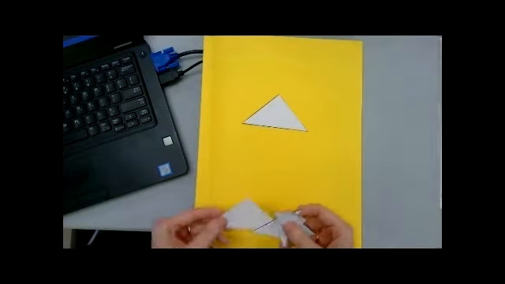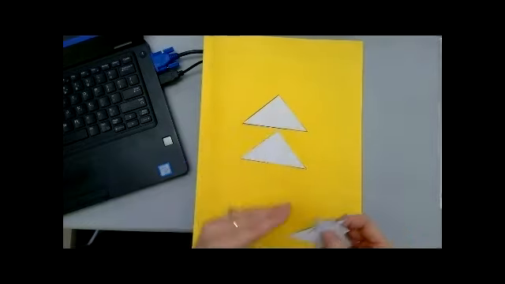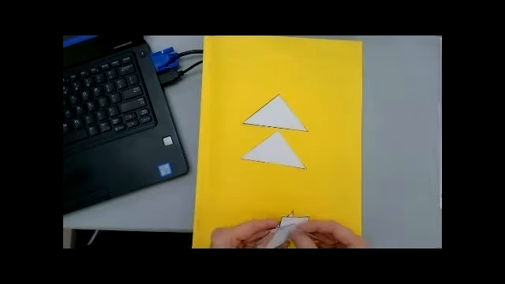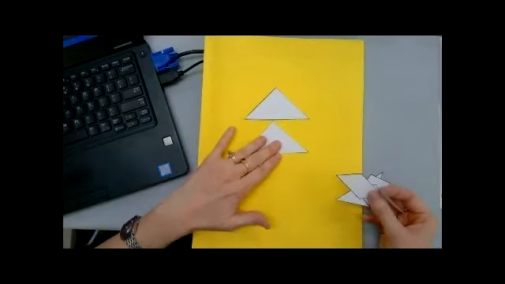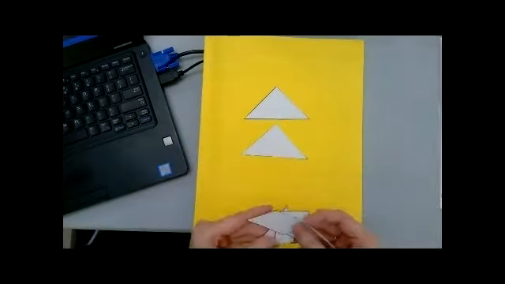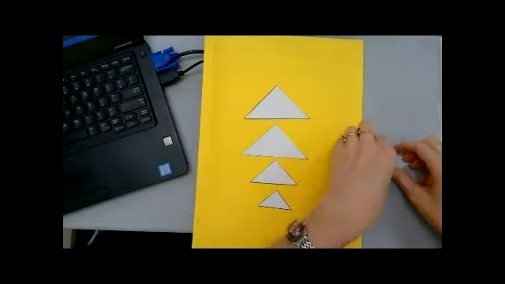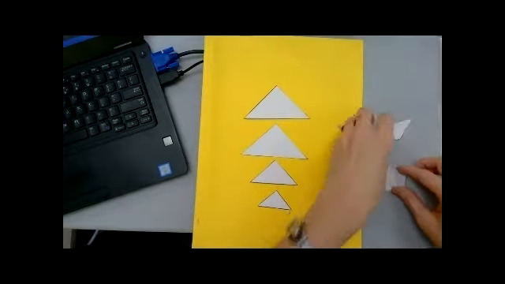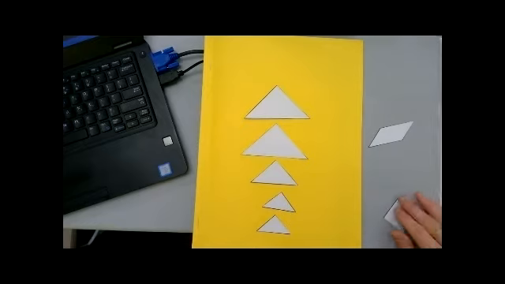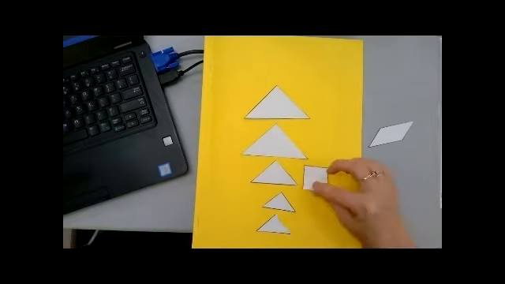You should have two larger triangles, not squares, triangles. You should have a little bit smaller of a triangle, and then an itty bitty one, okay? You should have actually another triangle. Look at all those triangles. How many triangles do you see? You see 5 triangles, that's right. You also should have a square.